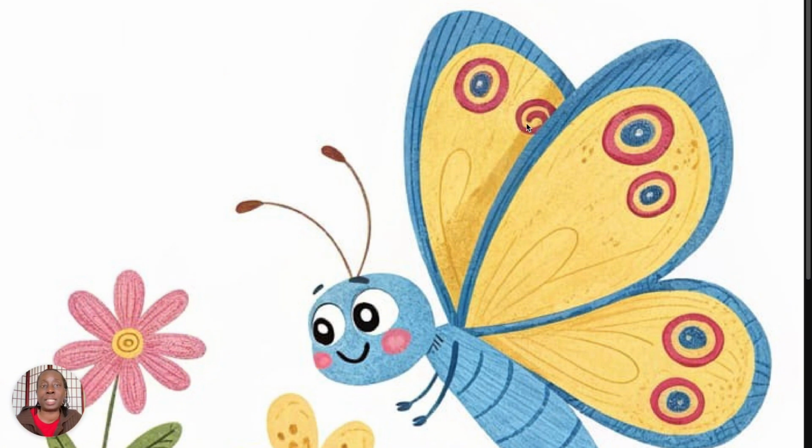There's another design on the wing here, and it's red. And it's not quite a circle, it's a spiral. So it's a spiral. And this is a spiral, and it's red.